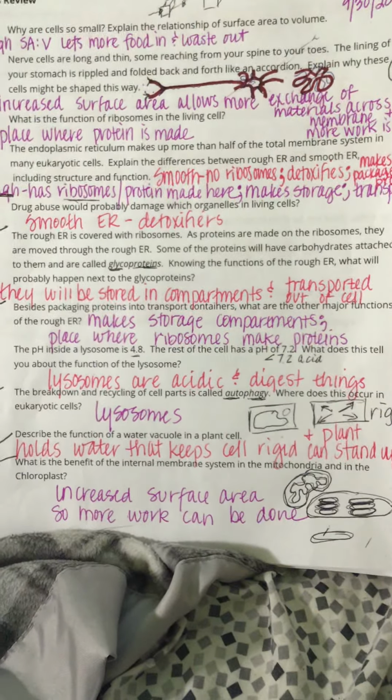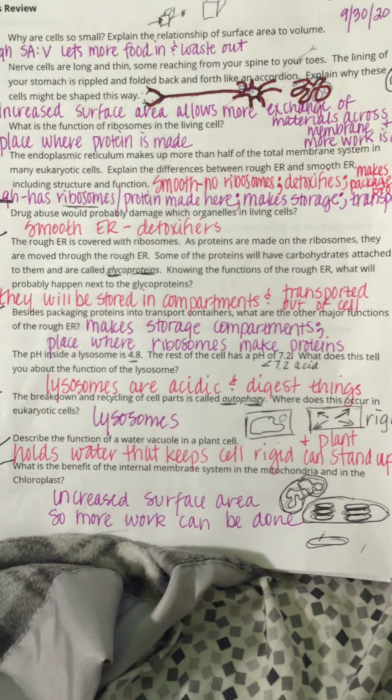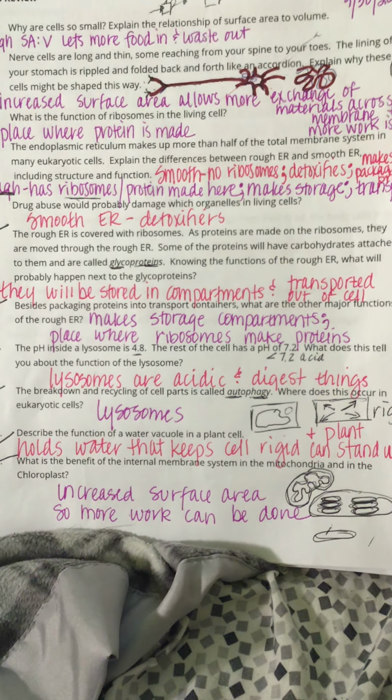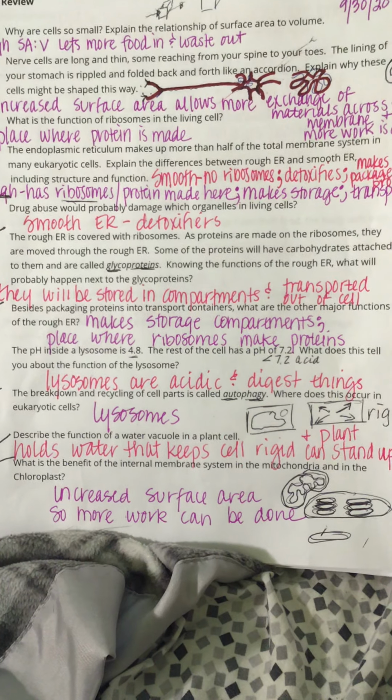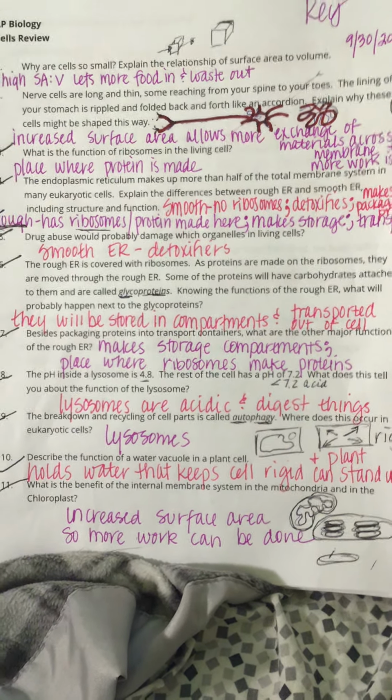I'm sorry, keep moving. Knowing the functions of the rough ER, what will probably happen next? Well, they're not going to make protein, but they could be stored in some of those compartments and then transported out of the cell.